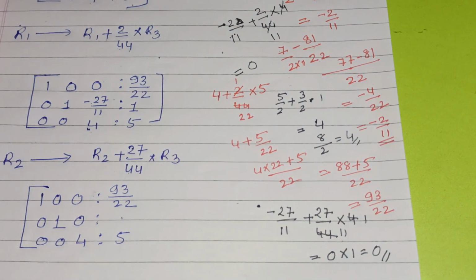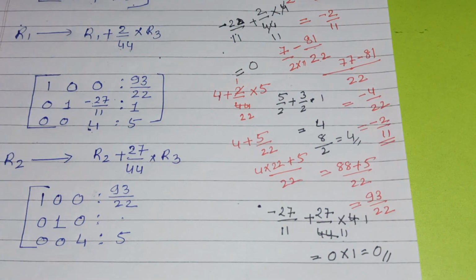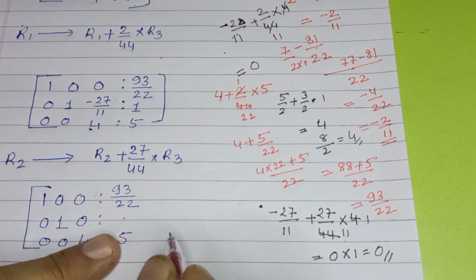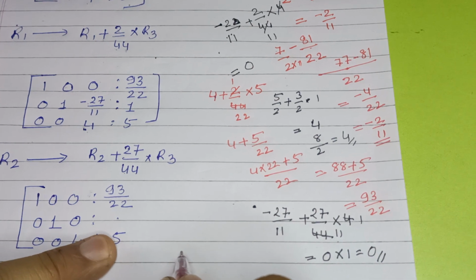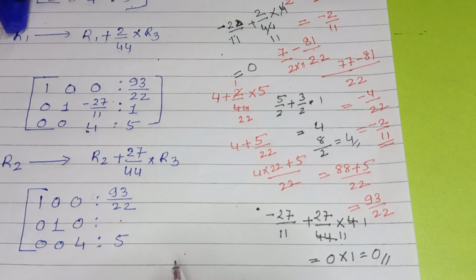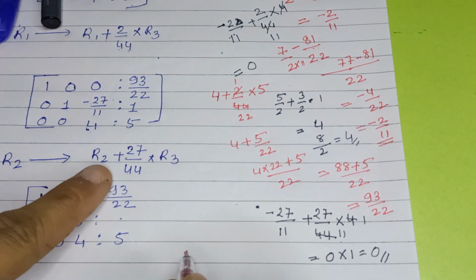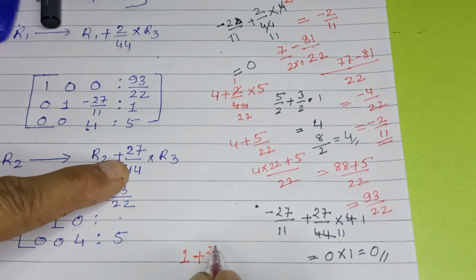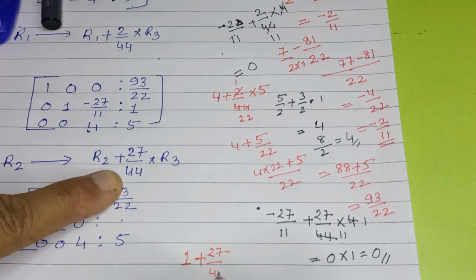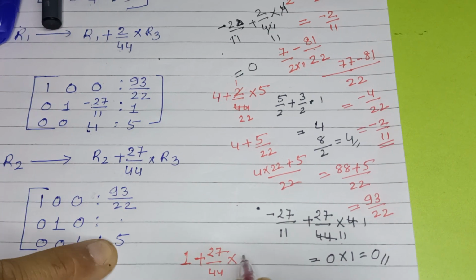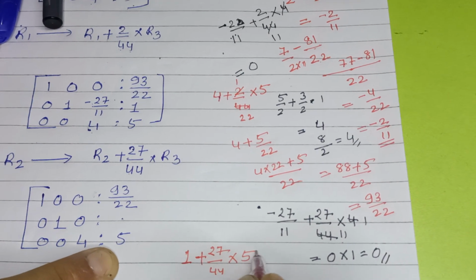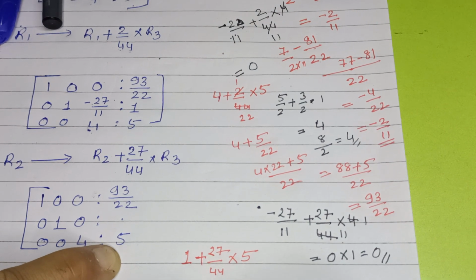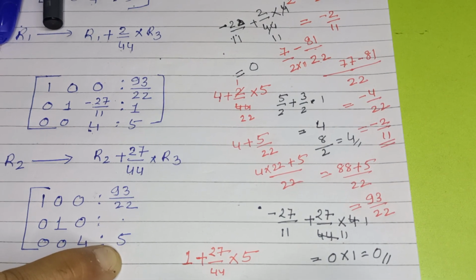How do you get this one? It's the same thing, the formula you already have on the top. R2 means, you just check above, this is R2, so it's 1 plus 27 by 44 into R3, which here is 5.